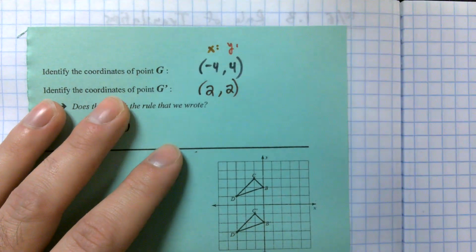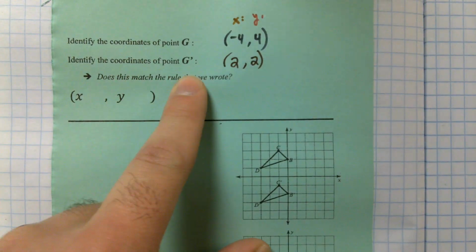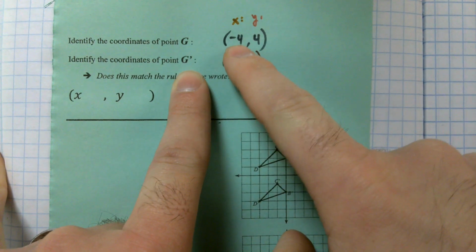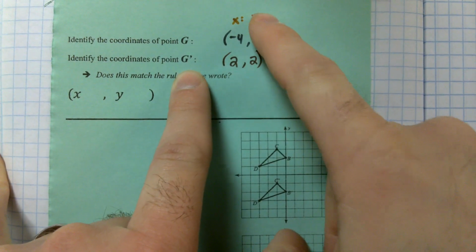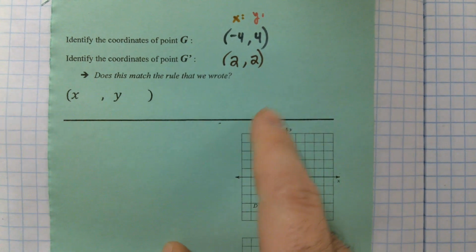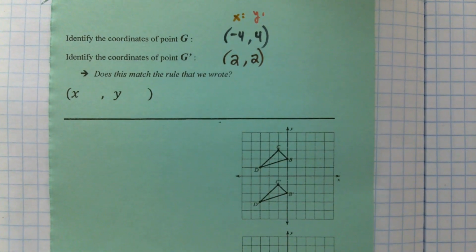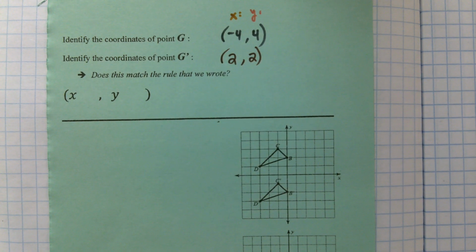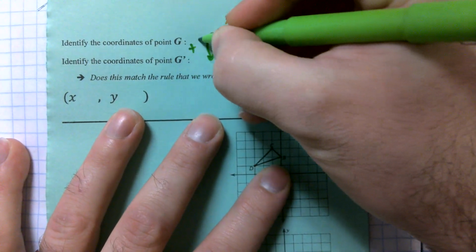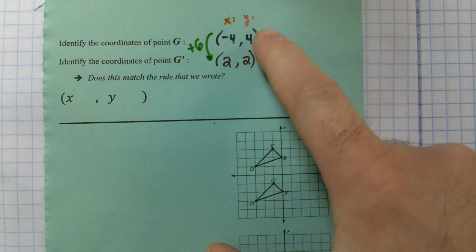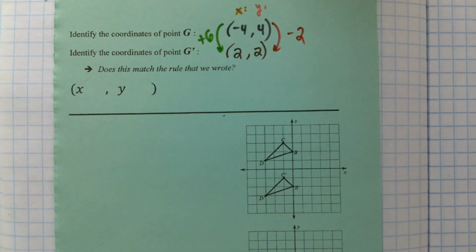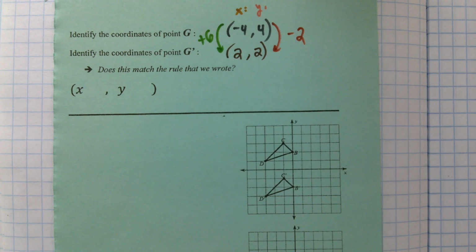So my X value from my pre-image to my image. You guys with me over here? If your mouth's moving, you're not listening. My X value went from -4 to 2. My Y value went from +4 to 2. Now imagine we're trying to find slope. What's the change here from -4 to +2? It goes up 6. I'm adding +6. How would I get from 4 to 2? -2. Everybody with that?